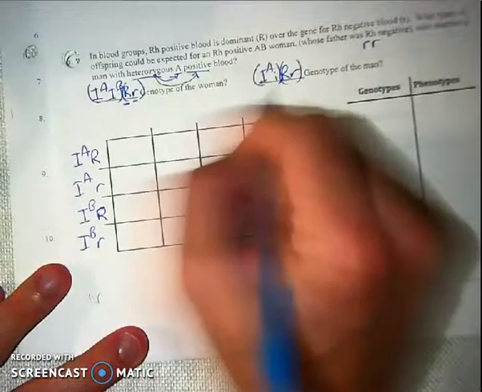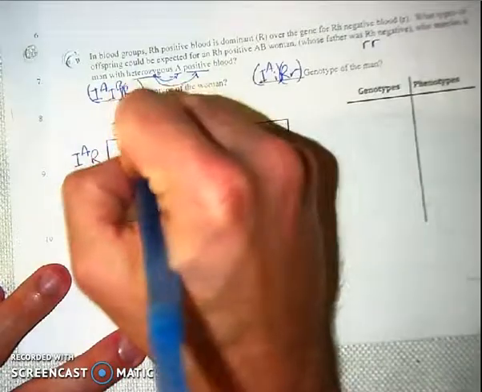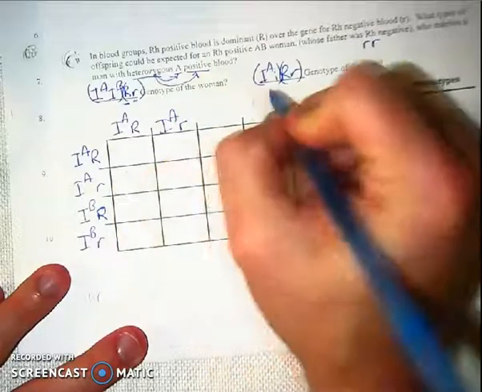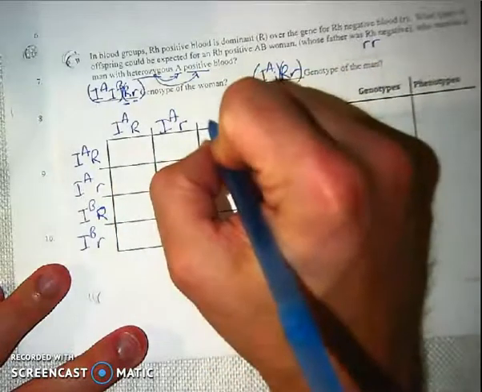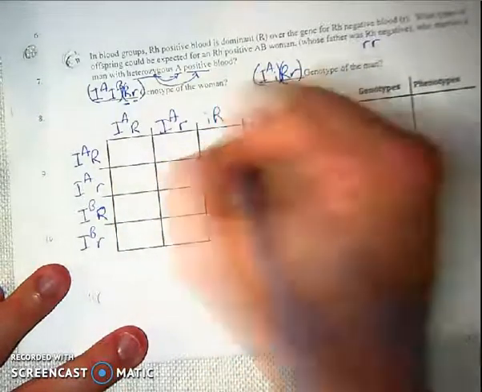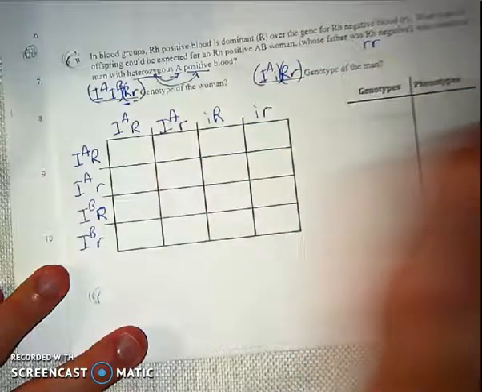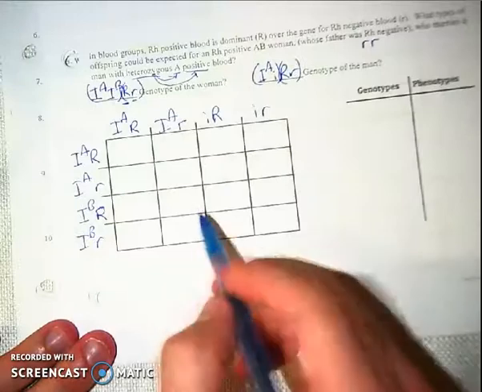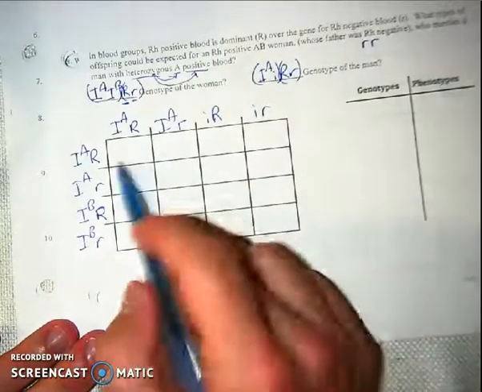And over here, I take the firsts. I'll take the last ones, the outside ones, the inside ones, and now the last. So there are no repeats on either side. So this is going to be a true dihybrid cross. We have every square that needs to be filled in.